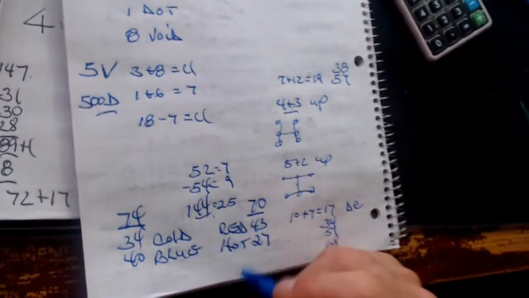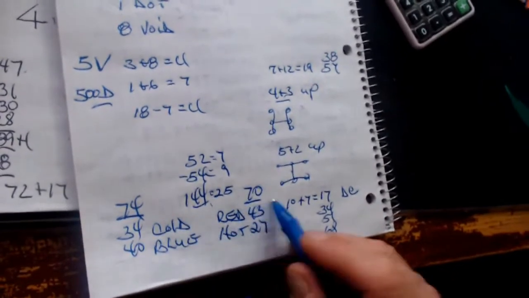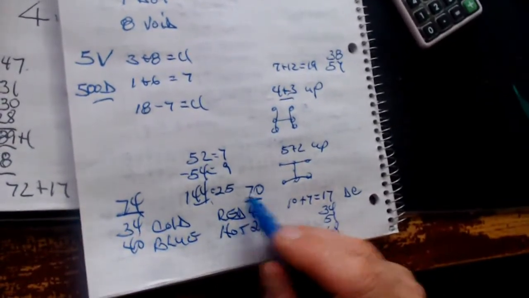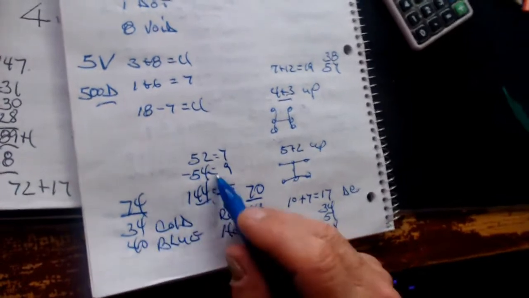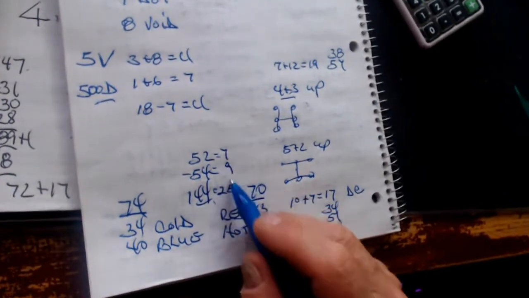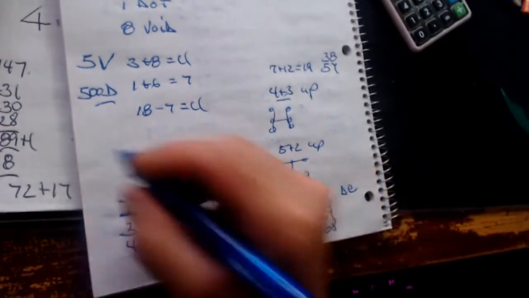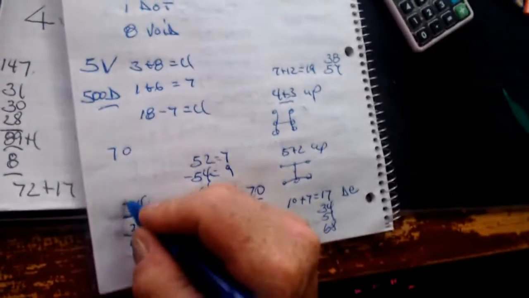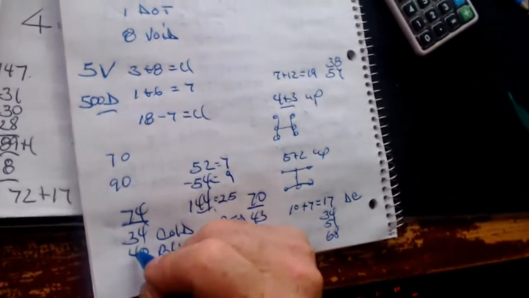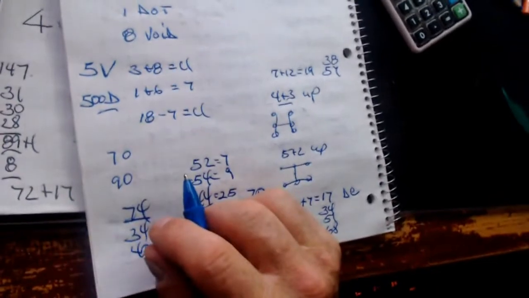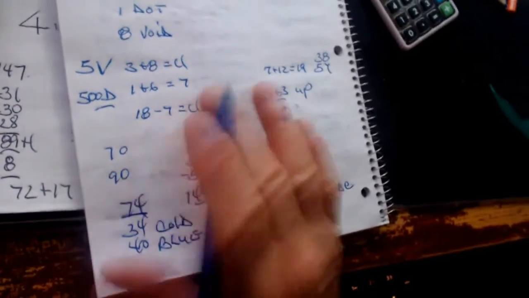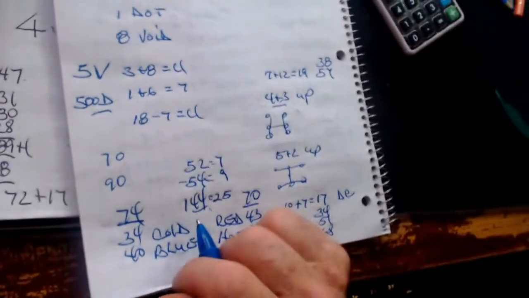25. 54. Where do I get that? 7 and 7 is 14. 1 and 4 is 5. 0, 4. 7 and 9, the gateway in the birth. And just to note that when you get to 70 and 90, they're not like any of the other numbers. 70 and 90 are not like the other numbers.